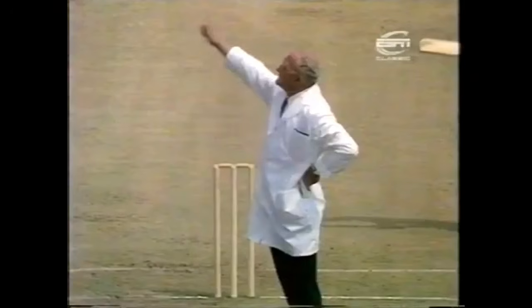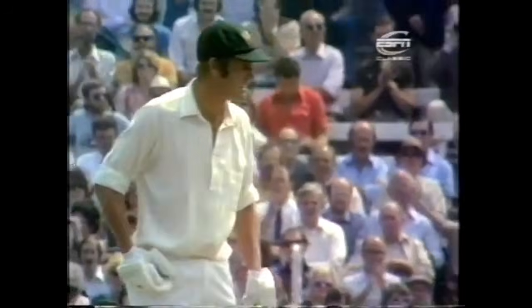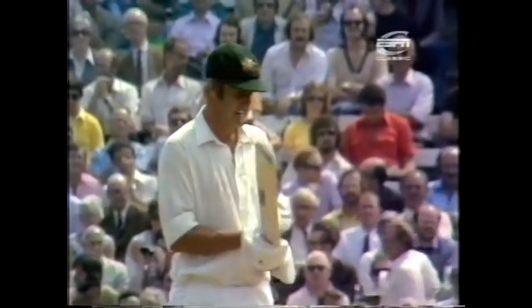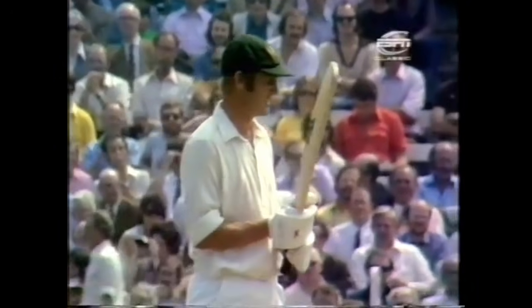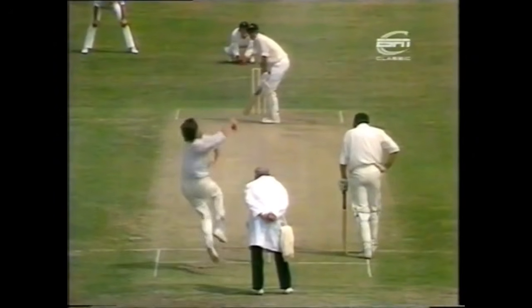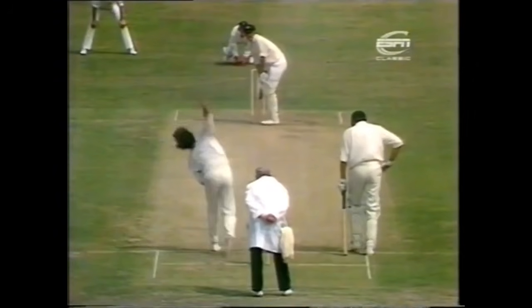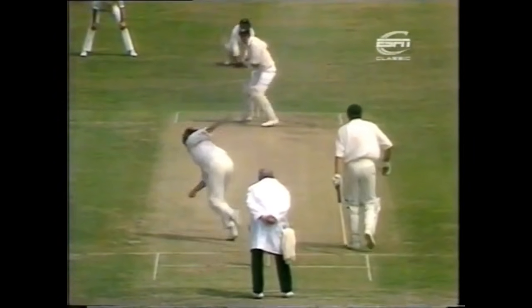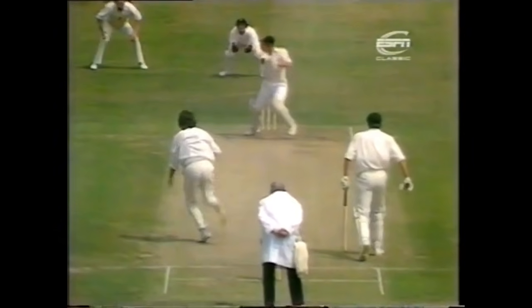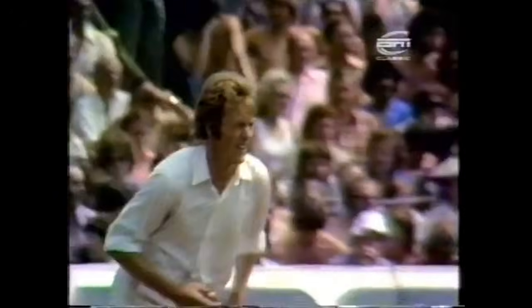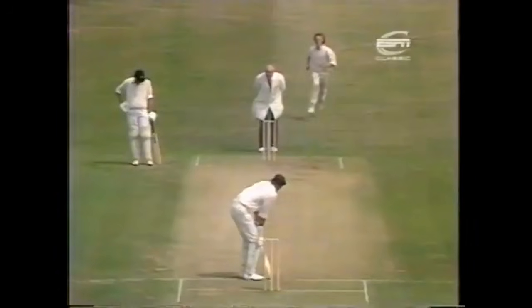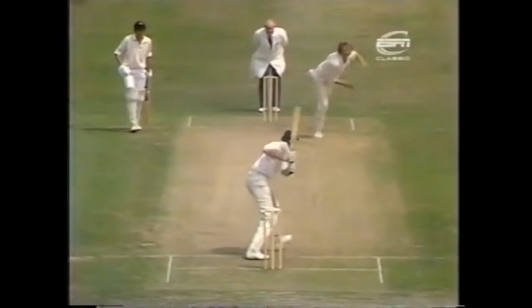That's a fine shot. Really was a glorious square cut by Ross Edwards. Took just about 2 seconds, I think, to hit those ropes on the offside. Tremendous amount of power, beautifully timed. It's a good shot.